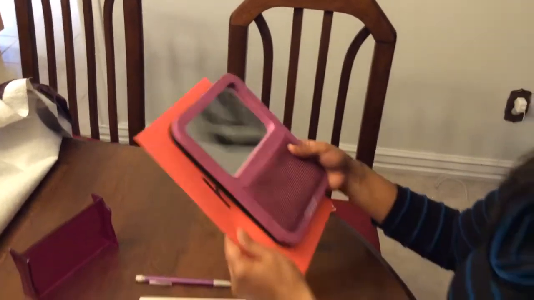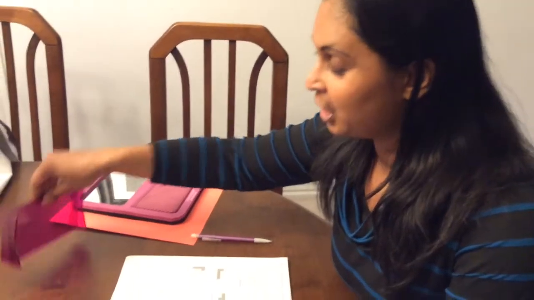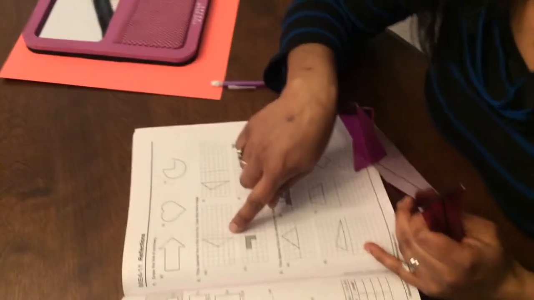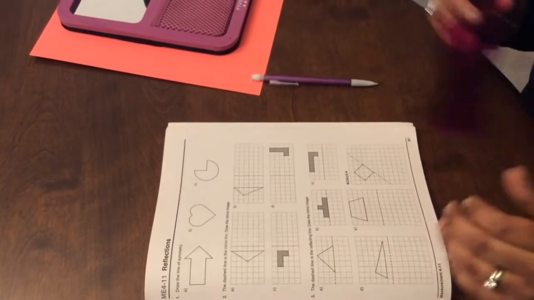So I'm just looking at page 87 here that you're going to be starting on. And I'm going to look at number 2A. And what I'm going to do is use a geomirror to show you how this image would be flipped along that mirror line. So this dotted line that you see there, that's called the mirror line. They show it with a dashed line. And that's going to be the line that the image gets reflected over.